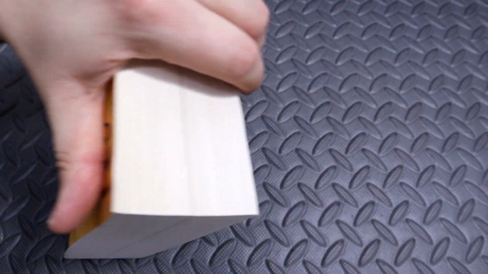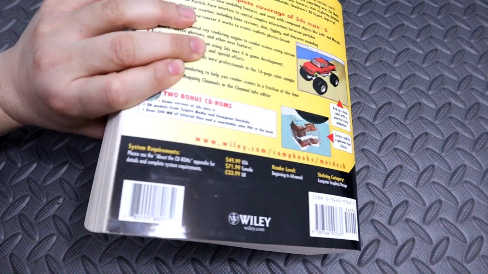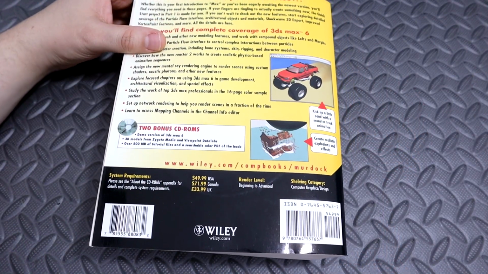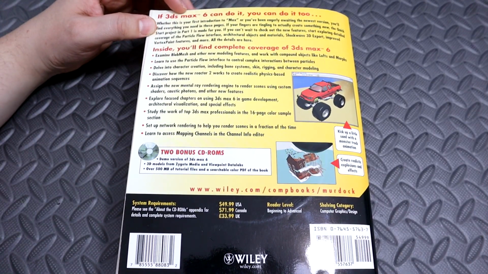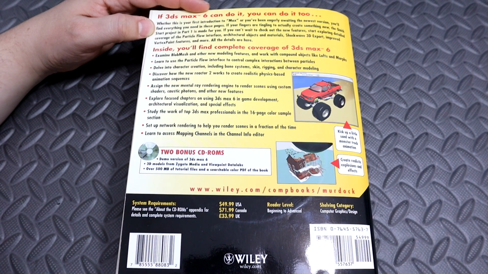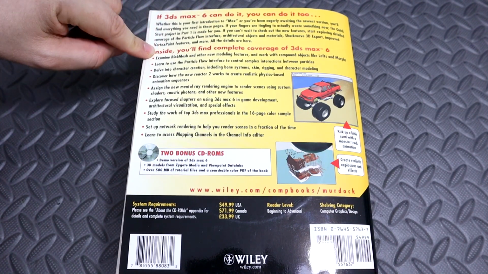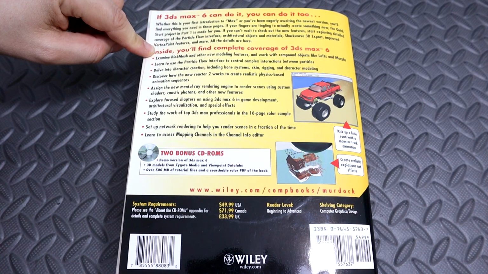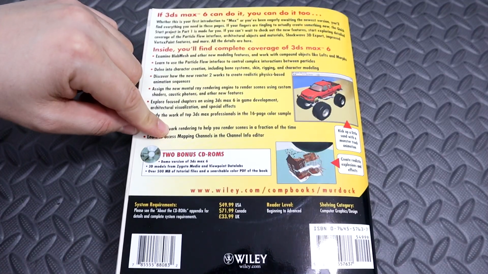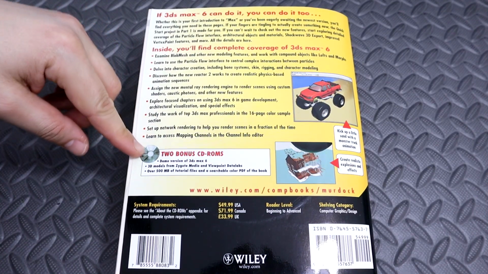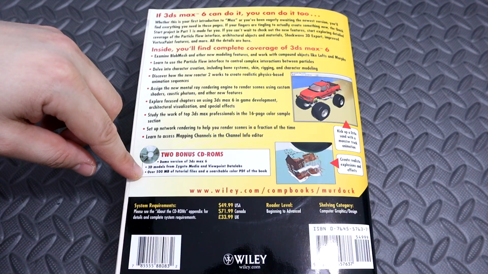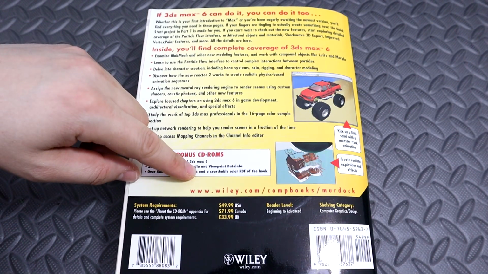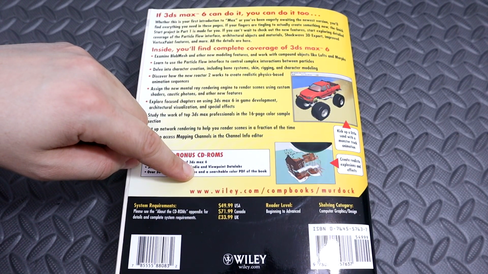Okay, let's turn this thing over. If 3D Studio Max 6 can do it, you can do it too. Alright, inside you'll find complete coverage of 3ds Max 6. And it comes with 2 bonus CD-ROMs, over 500 megabytes of tutorial files, and a searchable color PDF of the book.